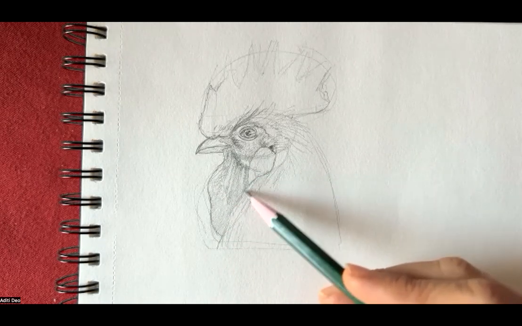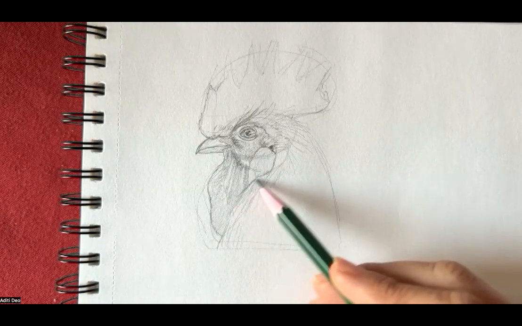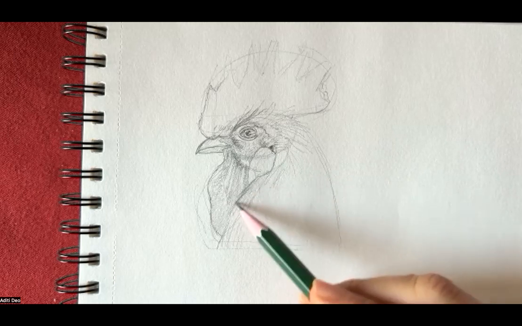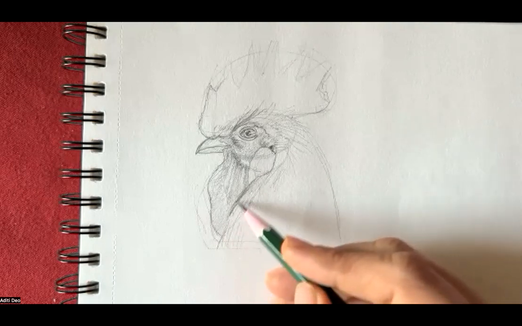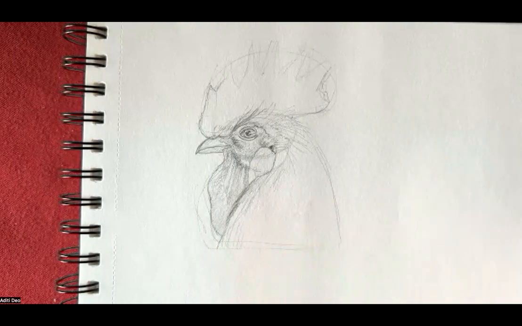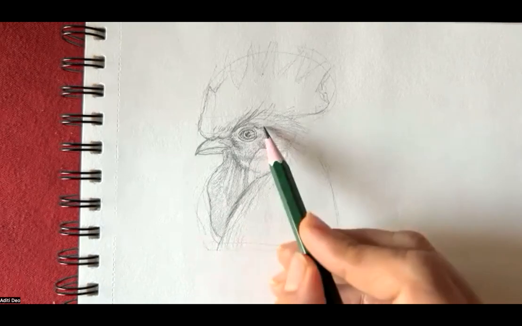So the best strategy is to only draw what you see. Don't imagine anything, and you won't believe how difficult that is. Because we just don't even know what we are seeing. Yeah, true.